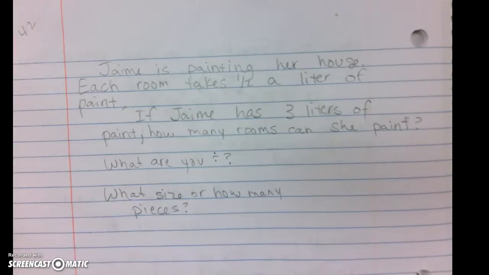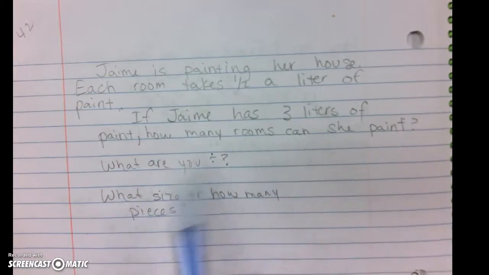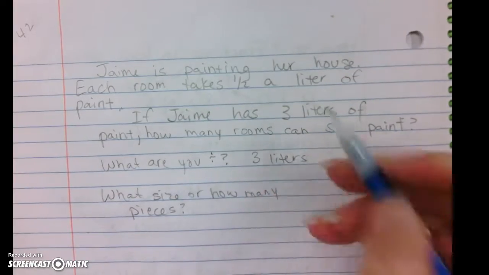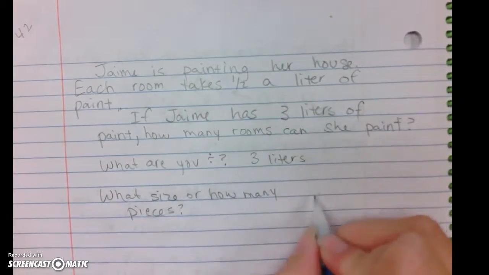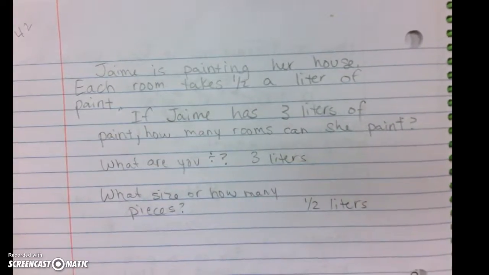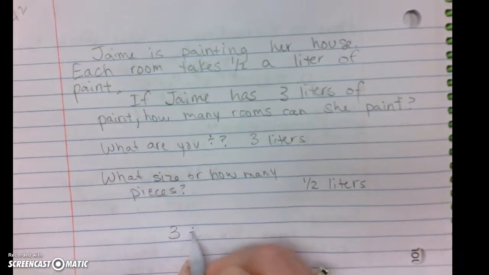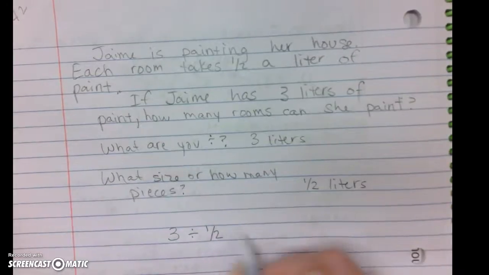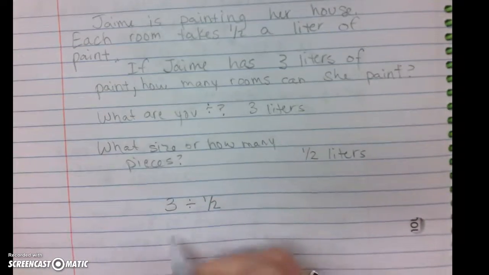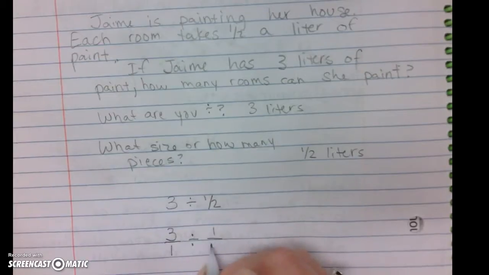Okay, welcome back. You should have decided that you are dividing up the 3 liters of paint, because we need to break the 3 liters of paint into half-liter sections to decide how many rooms we can complete. So this would be the 3 liters being divided into groups of 1/2 liters. Again, I need to do fractions divided by fractions. So I'm going to do 3/1 divided by 1/2.